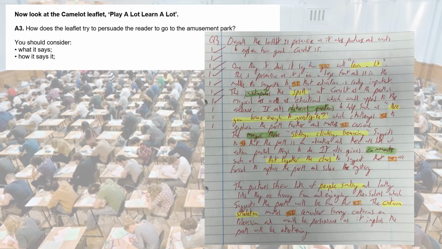It wouldn't take much to notice that the actual title, which is right across the middle of the advert, already uses repetition, it repeats "a lot", and it also suggests something to do with education, learning a lot, and that's been placed right in the centre of the leaflet. So there's quite a few marks I could have gotten just out of that quote alone.